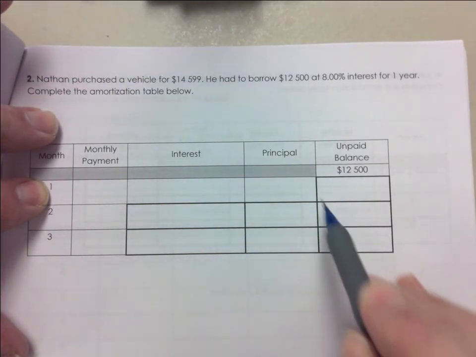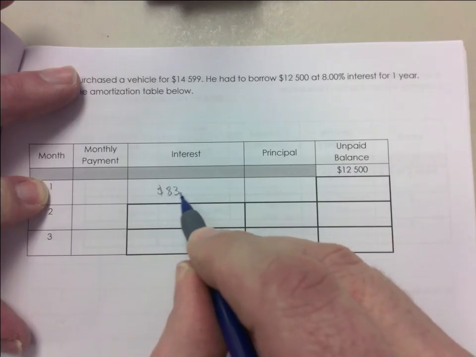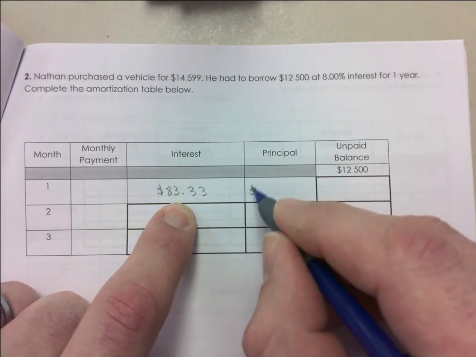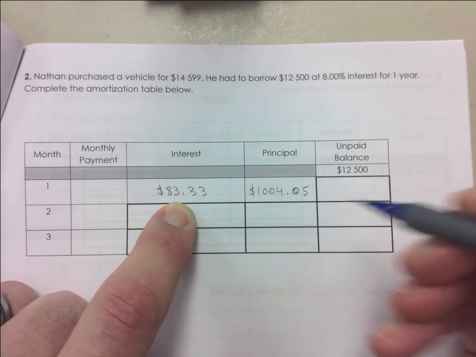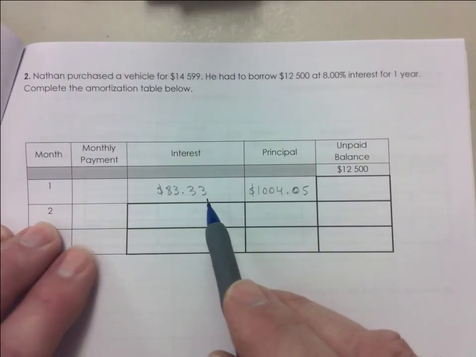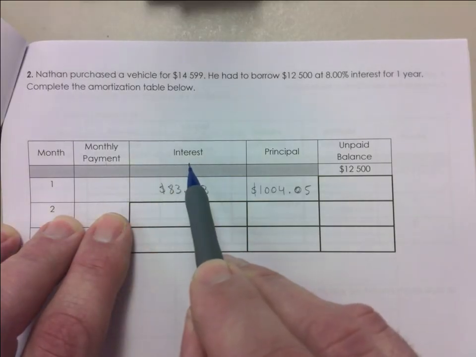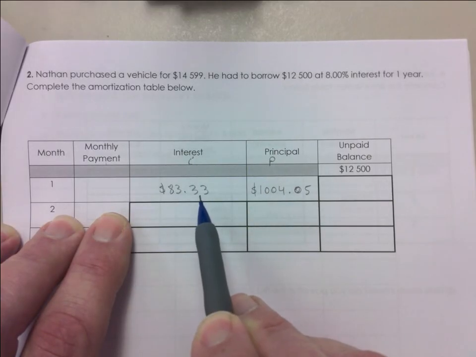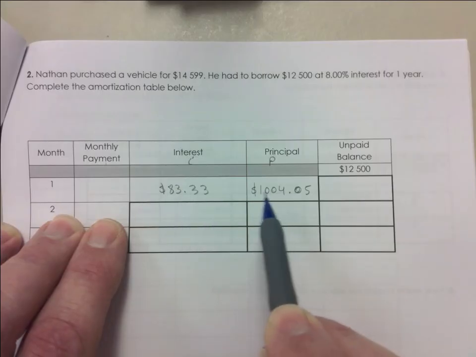But when you have a partially filled in table, so let's say I give you this one, 83.33, and I give you this one, 1004.05. Let's pretend like this is the first month worth of payment. Remember, every single payment is made up of interest and principal. So how could I find out my monthly payment if I just looked at these two?